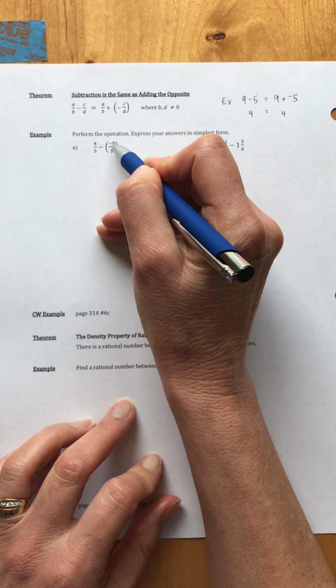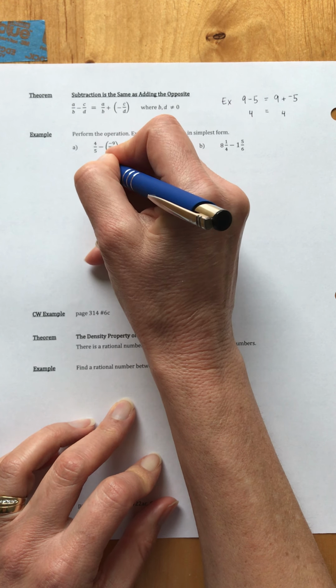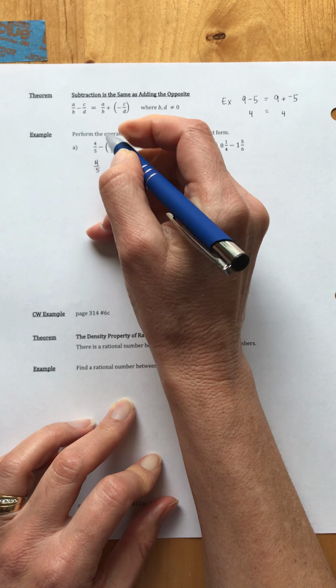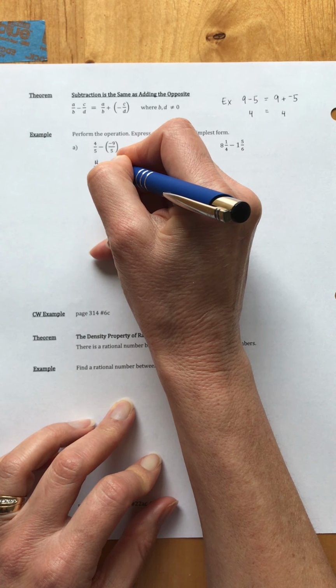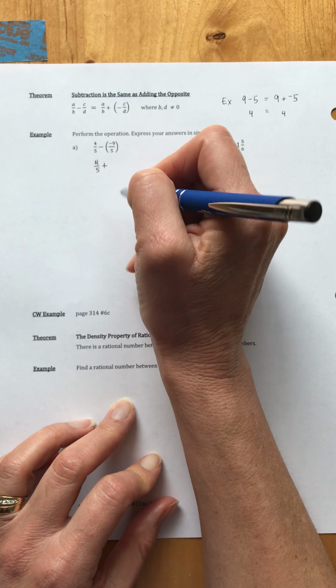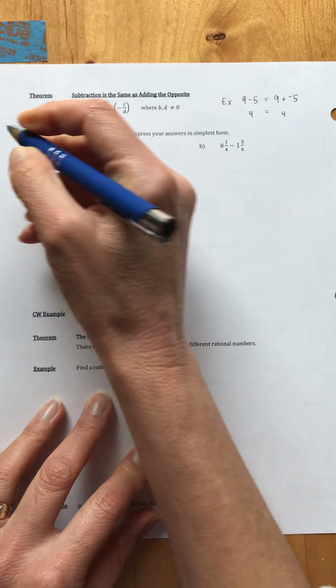So here we're going to go ahead and say, well, we are going to use this rule. So we're going to write down the first fraction, and then the subtraction sign, we're going to change it to a plus and take the opposite of the second fraction. Well, the opposite of a negative is a positive. So remember, we have seen this rule before.